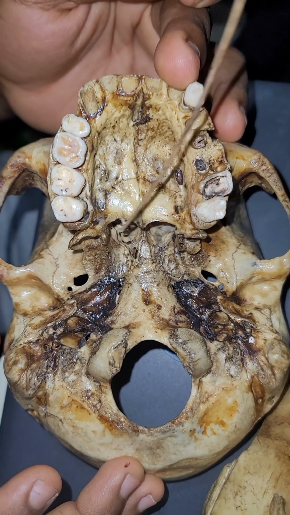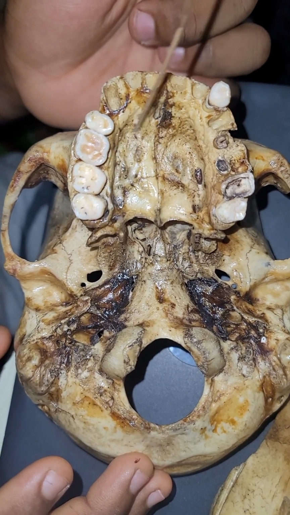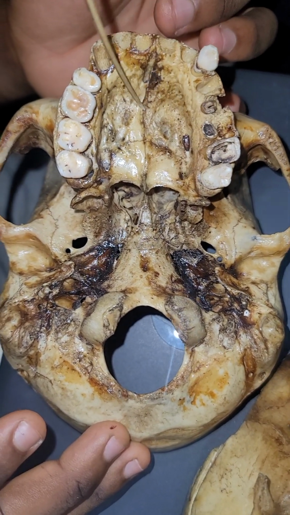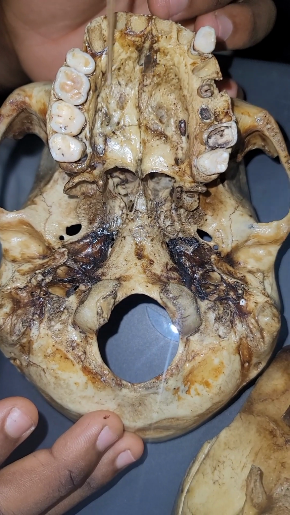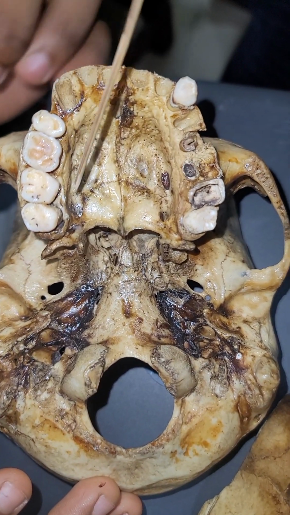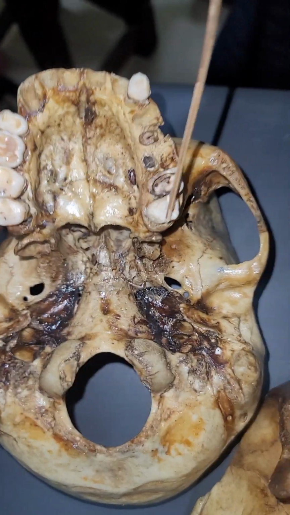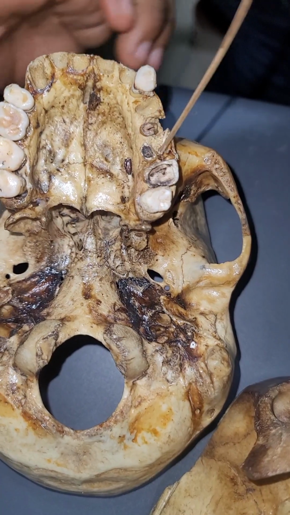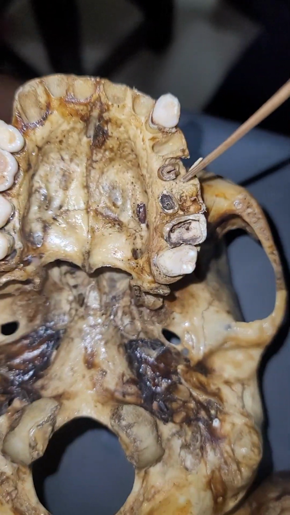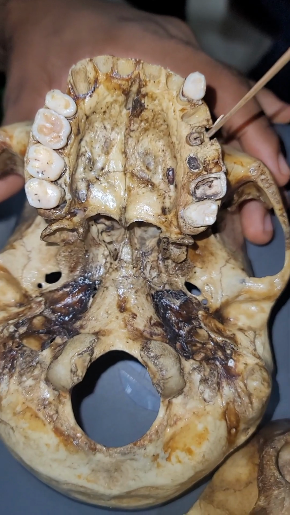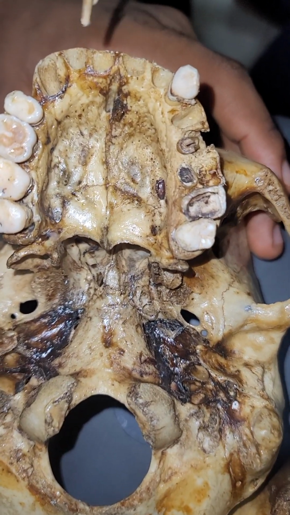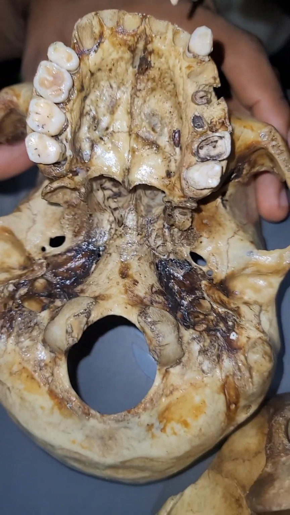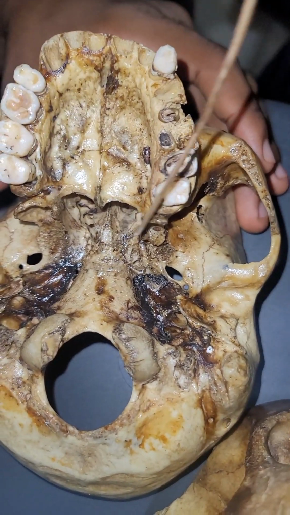Bounding the whole of this structure on both sides, in the form of a U-shaped structure, is the alveolar process. On each summit here, you have the alveolar sockets. The alveolar sockets accommodate or receive the different dentition.